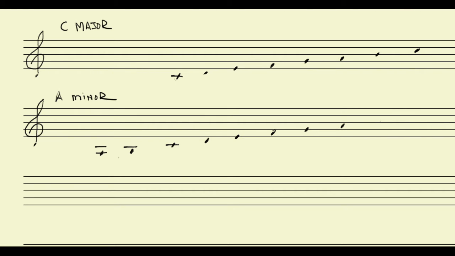So if I have a C major scale and I create an A minor scale by starting on the 6th scale degree, that scale that I create is a natural minor scale. So it's our default version of the minor scale.